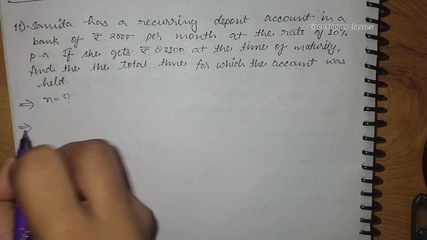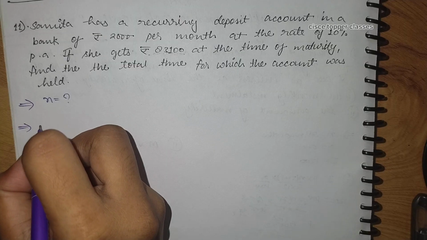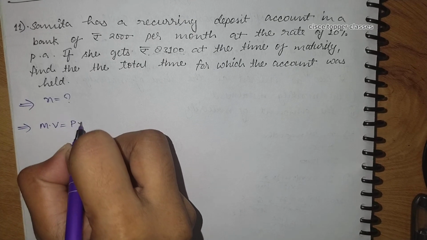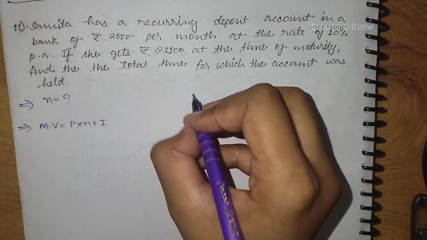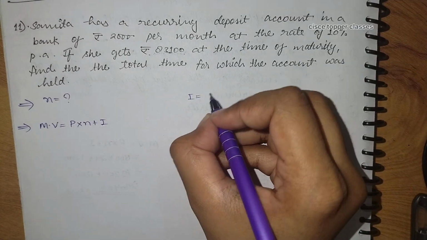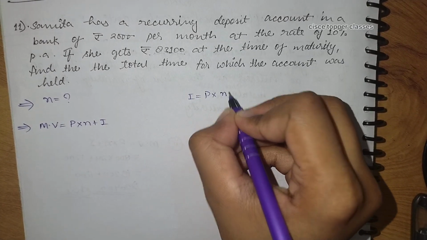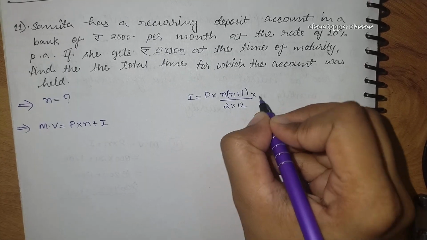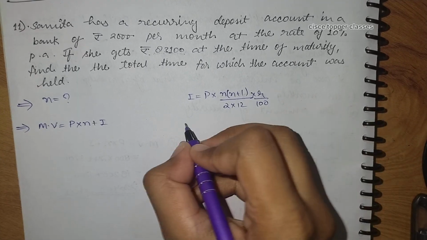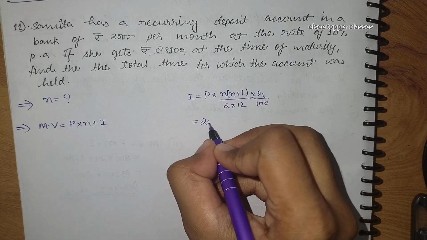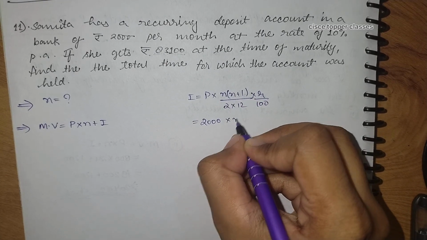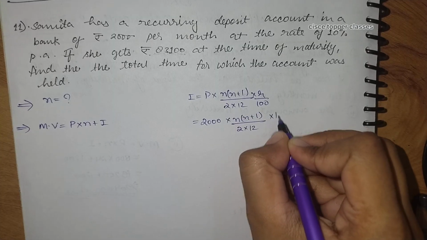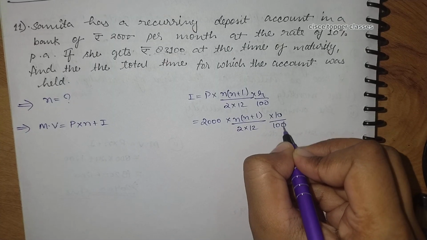If we want to find the value of n, we will firstly write the formula, maturity value as P into n plus interest. Interest we can find as P into n plus 1 divided by 2 into 12 into R by 100. Rate of interest is given here, and P is also given. So 2000 into n plus 1 divided by 2 into 12 into 10 divided by 100.